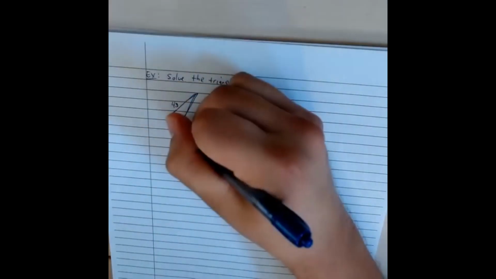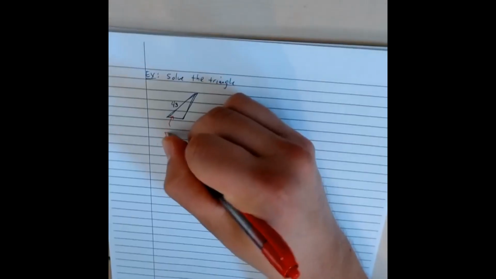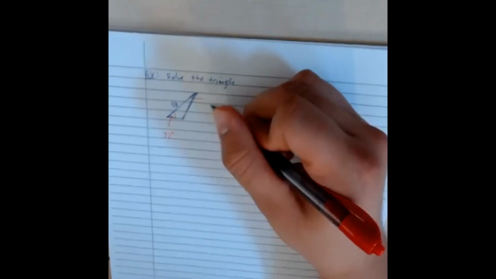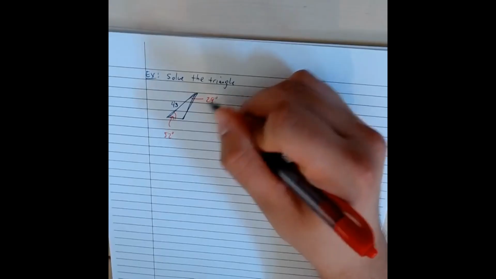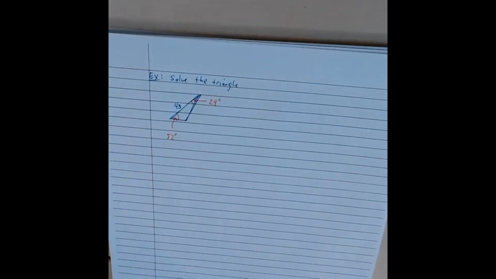Here, this is going to be 52 degrees. So let me write that in red here. This is 52 degrees. And here, this one is 29 degrees. And even though we only have three pieces of information, that is sufficient to give us the entire triangle.